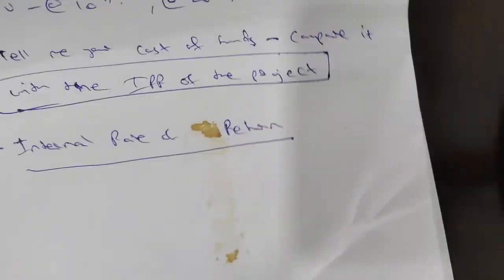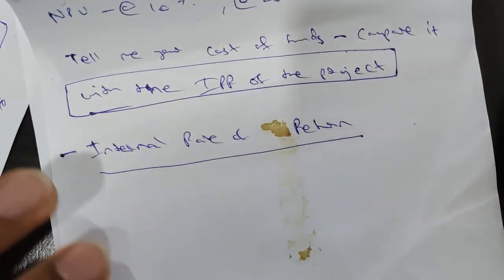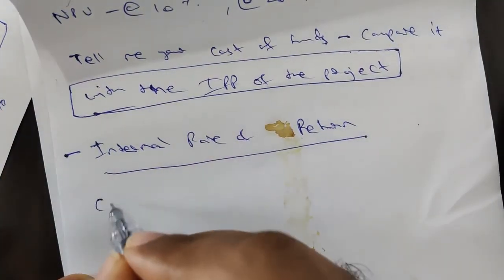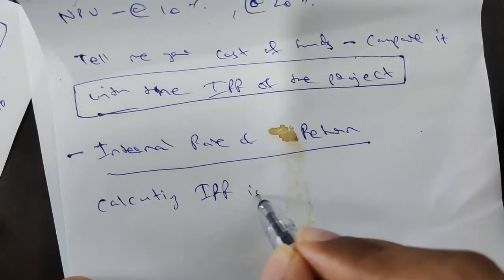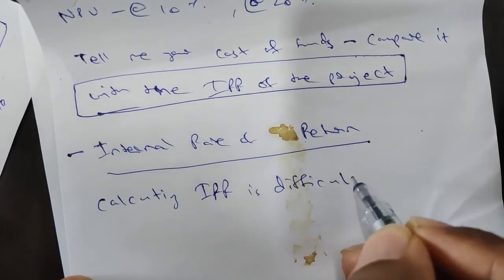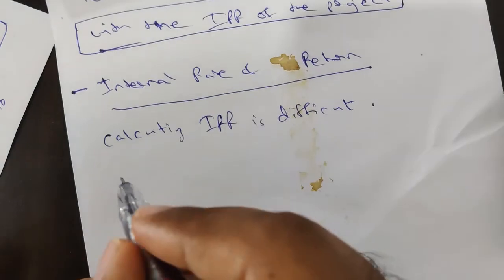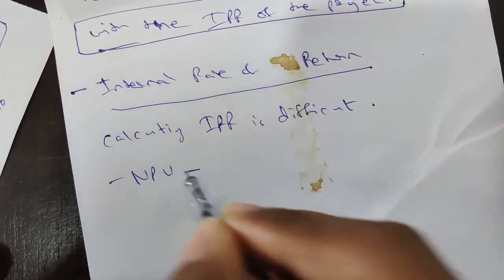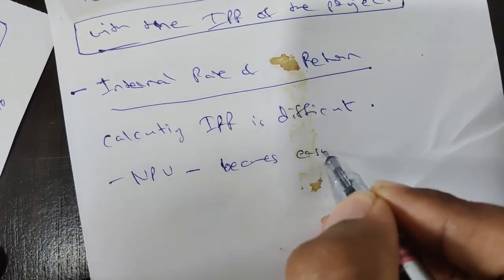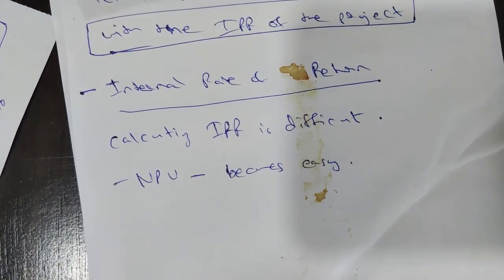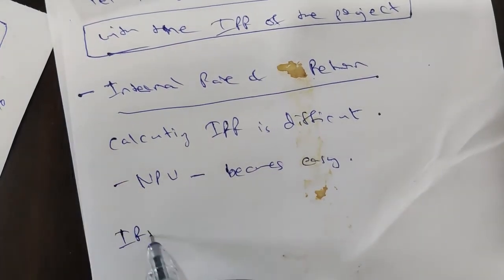Now if it had been very easy, then why are we even doing the NPV concept? Because calculating IRR is difficult. So that's why we prefer to use NPV, which becomes easy. Okay, so let's compute the IRR in our erstwhile example.